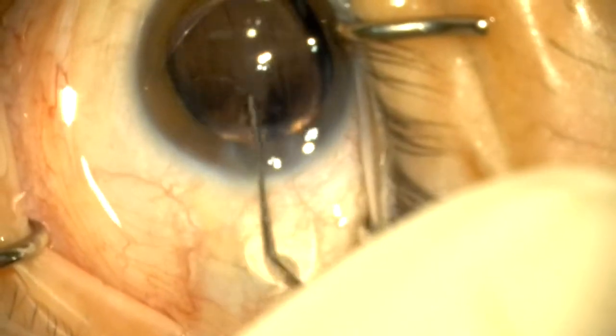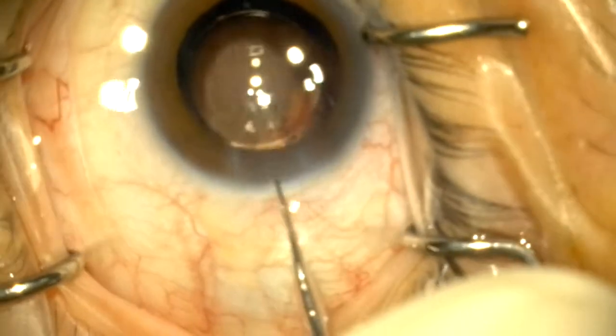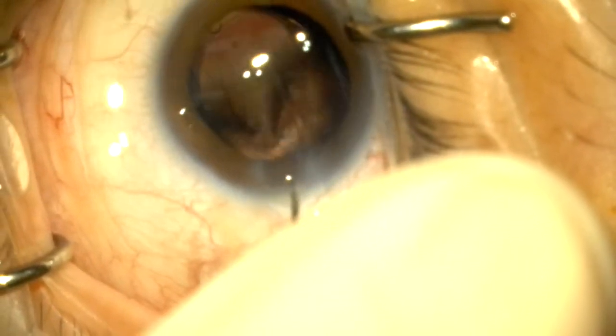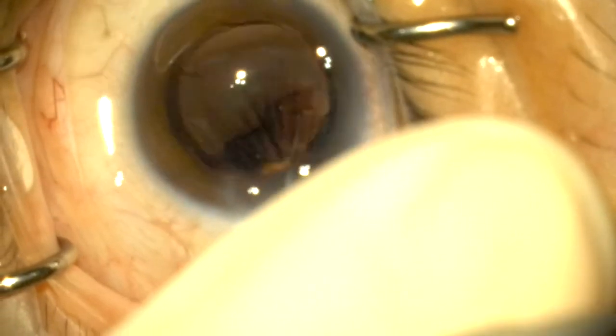However, there is no marking shown on this video as the surgeon is using a digital marker. The capsular bag felt stable. However, we still need to take care not to overstretch the capsular bag. We also need to make sure that there is no vitreous in the anterior chamber during this maneuver.